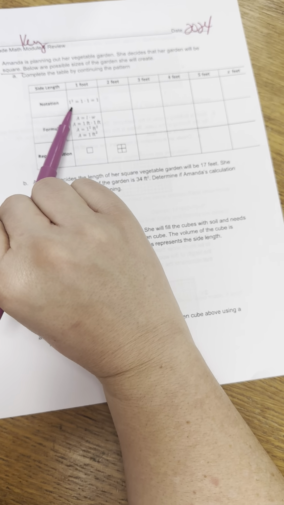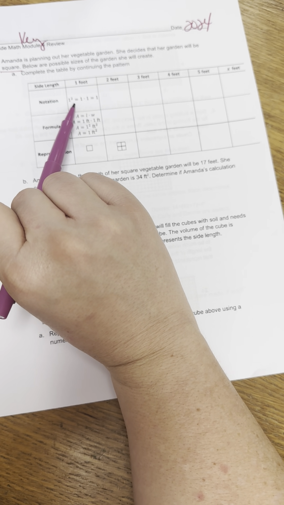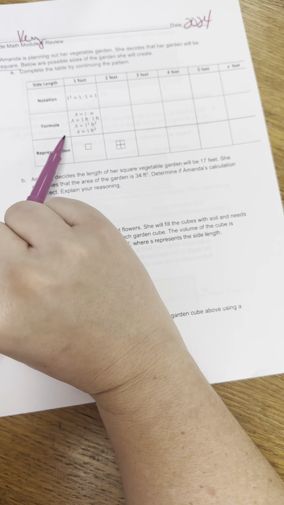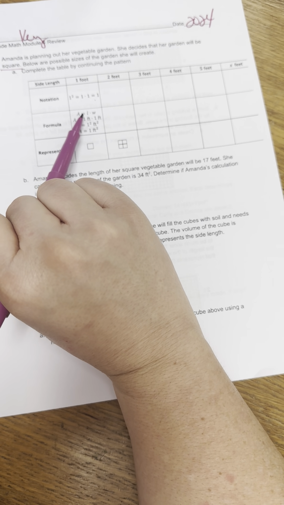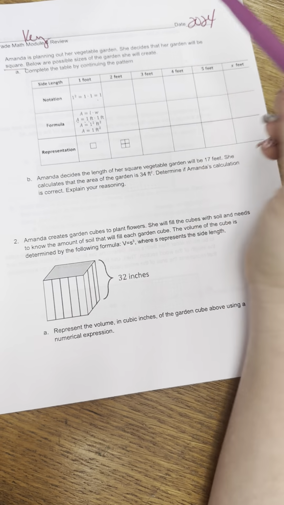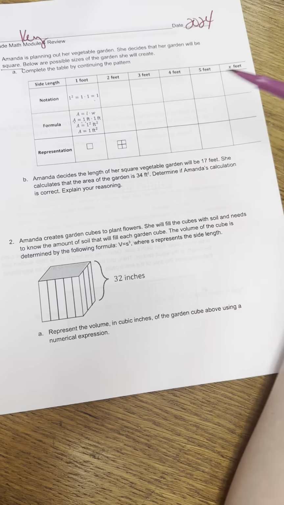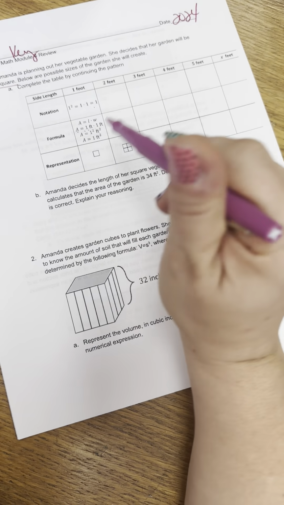So in the first one, we have 1 foot, which as our notation is 1 squared equals 1 times 1 equals 1. The formula that we have is area equals length times width. Our area then is 1 foot by 1 foot. Our area is 1 foot squared, and then a representation.